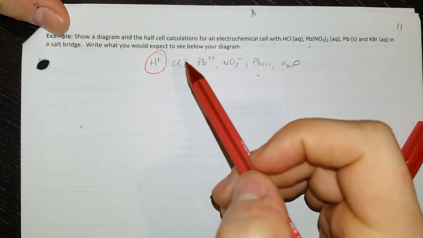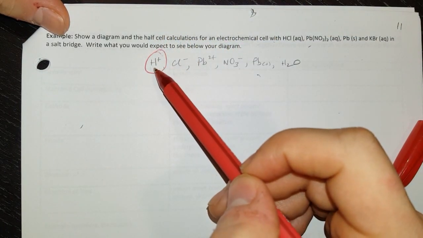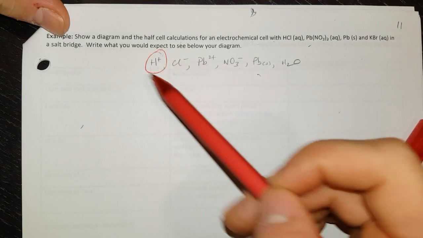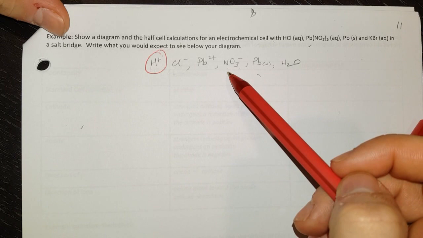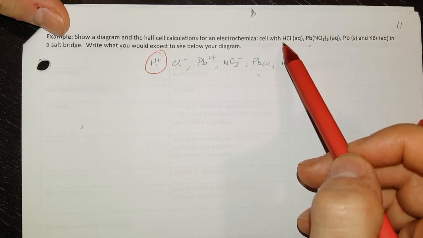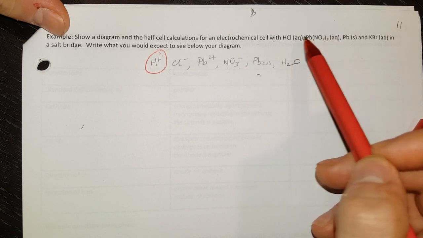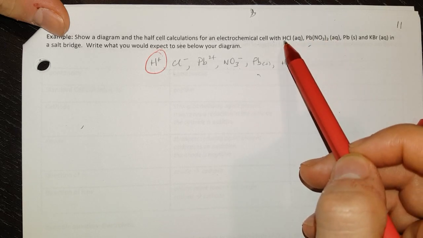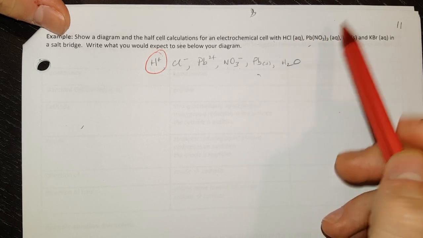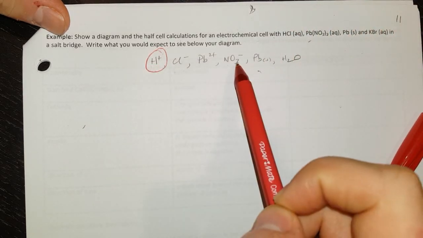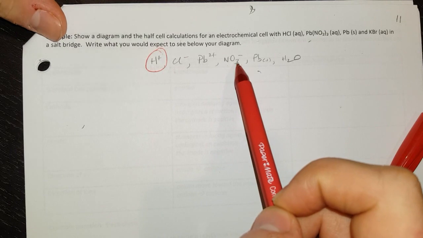And now I know you might think, oh yeah, but I saw this one with H+ and NO3-, so wouldn't those two together be your strongest oxidizing agent? Well, the H+ and the NO3- are in two separate solutions, so they will be in two different half cells. They're not mixed together, right?